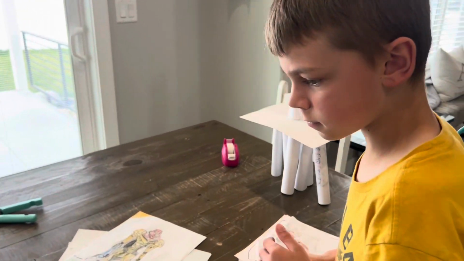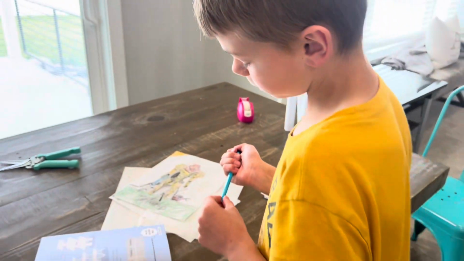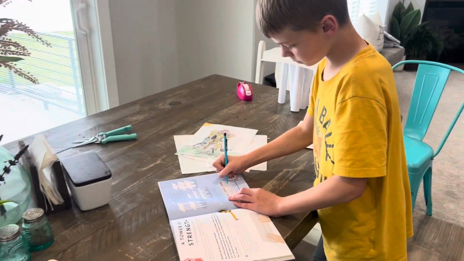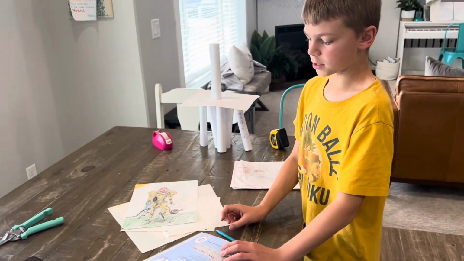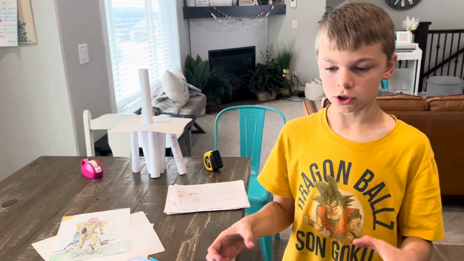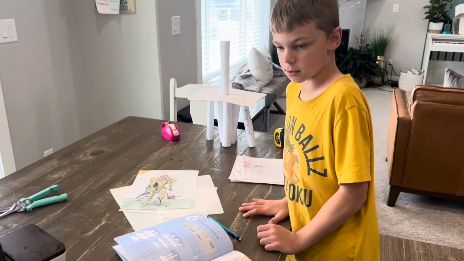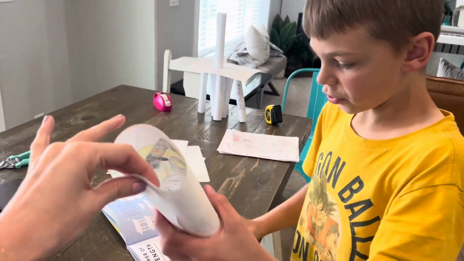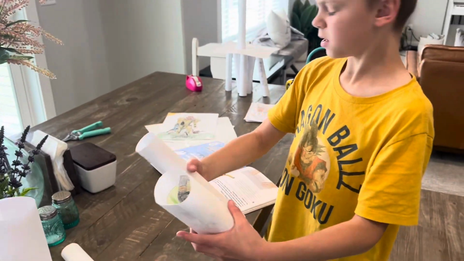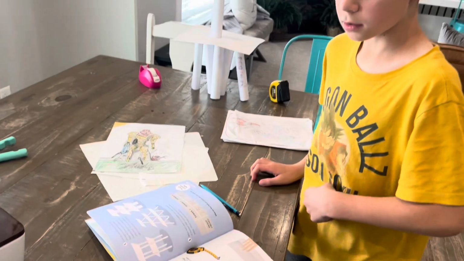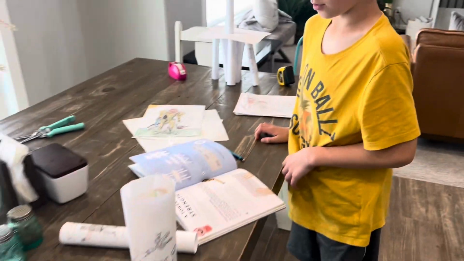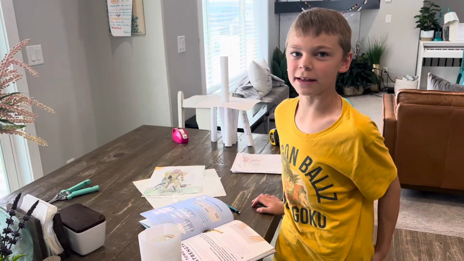So which was your tallest tower? My first one. Why do you think that it was successfully your tallest tower? Because it had more sturdy, thicker, wide bases. So these ones were taller, but they weren't as sturdy, right? Yeah, I would have had to make a new one.